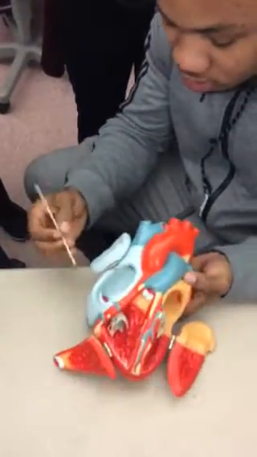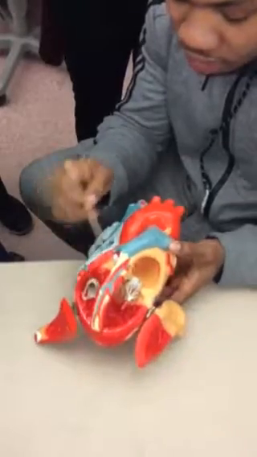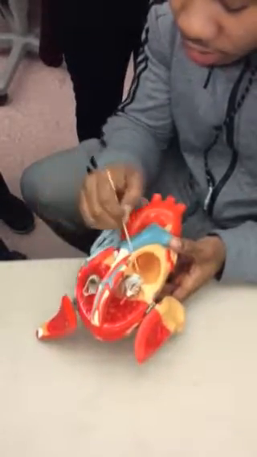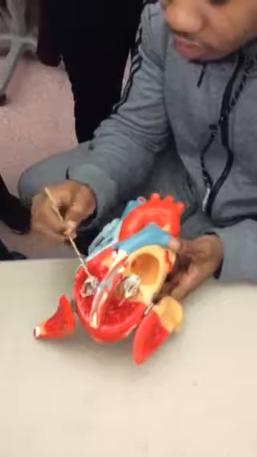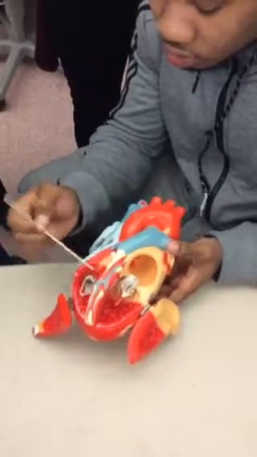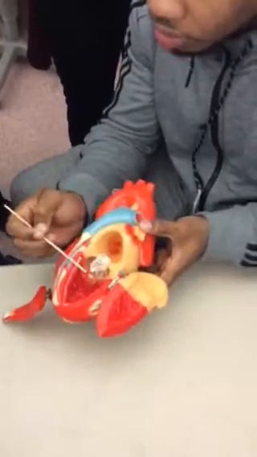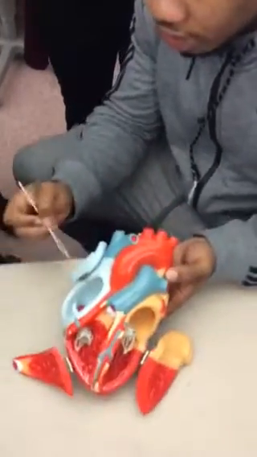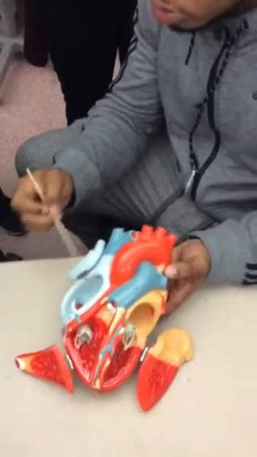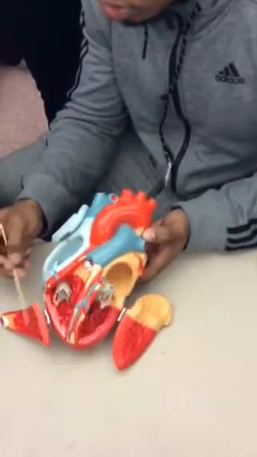And the structures, you have the fossa ovalis. And at the end of each AV valve, meaning the tricuspid and the bicuspid valve, you have these structures called chorda tendineae. And the muscle that holds the chorda tendineae to the heart is called papillary muscle. Papillary muscles. And the muscle for the atrium is pectinate muscle. And the one for the ventricles are called trabeculae carneae.